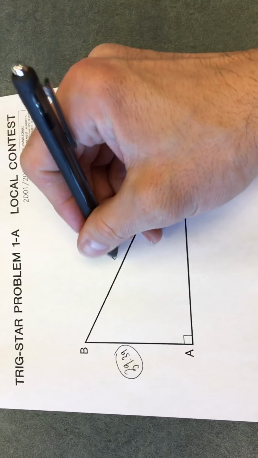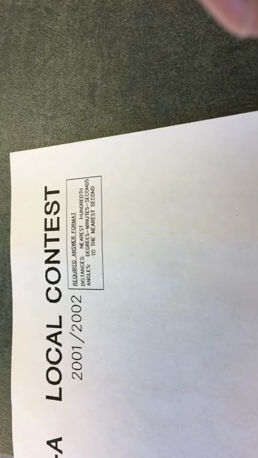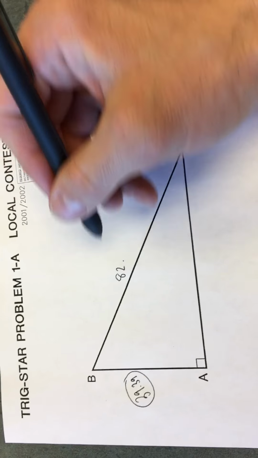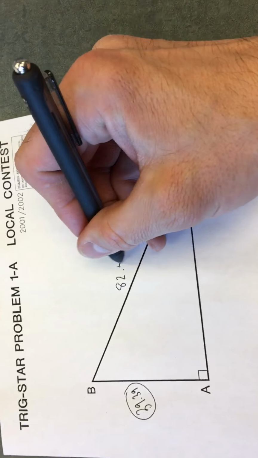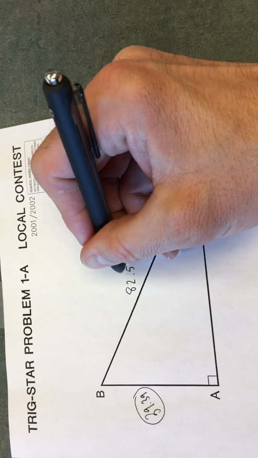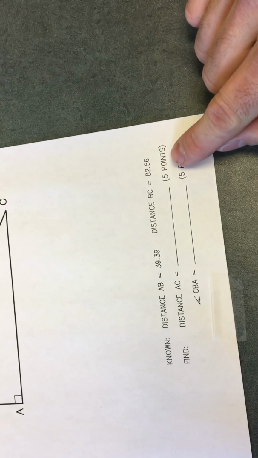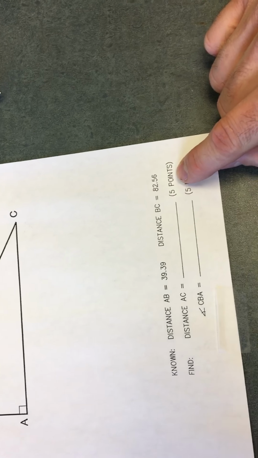I'm doing the 2001-2002 test right there. You notice that it says every distance to the nearest hundredth and every angle to the nearest second. If you want to do well scoring wise on the TRIGSTAR test, you need to make sure that you follow that, or else you'll lose points. If it's not rounded to the nearest hundredth here, you'll lose all 5 points.